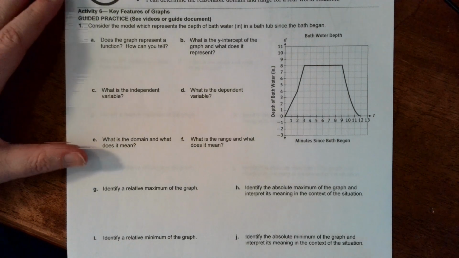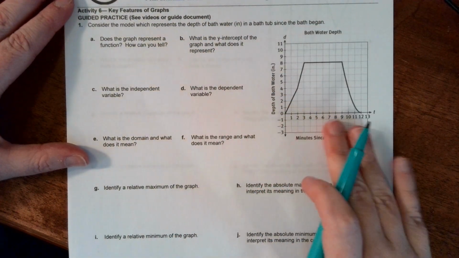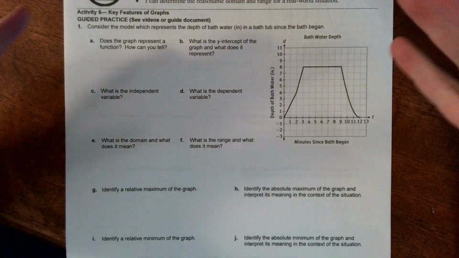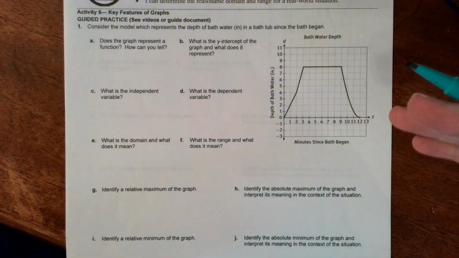All right, so number one, we have this graph, and it's measuring bath water depth. So this is like imagining a bathtub that you're filling up with water, and then eventually you'll let the water out. So that's what this is measuring. All right, so question A, does this graph represent a function, and how can you tell? So let's look at it.